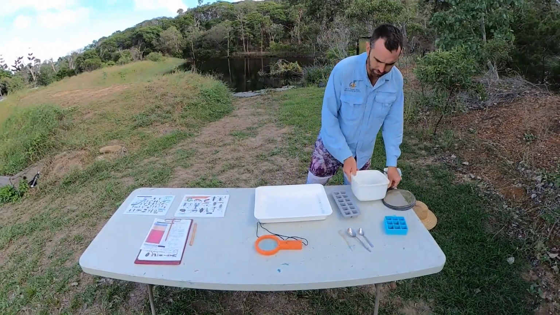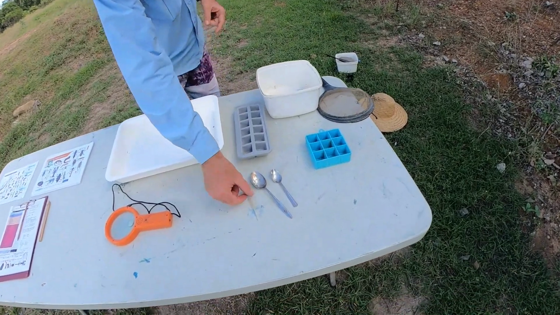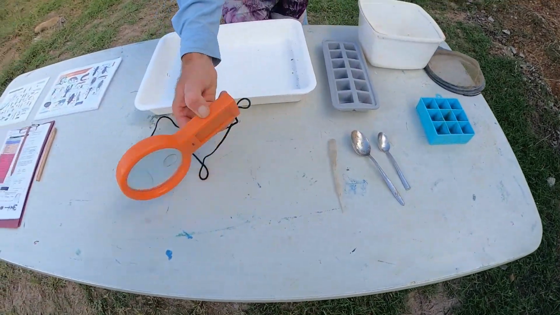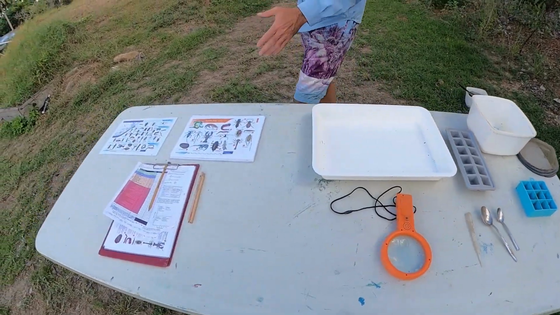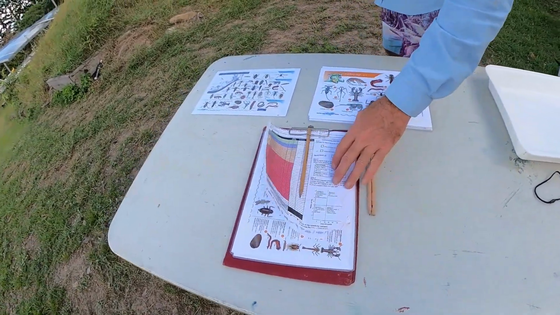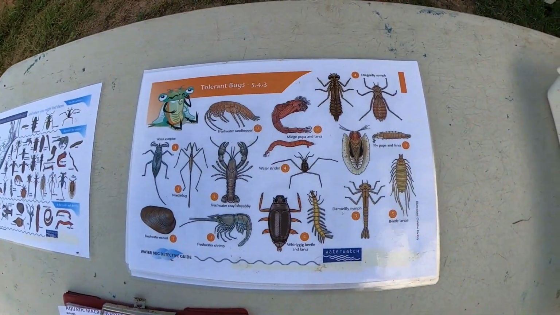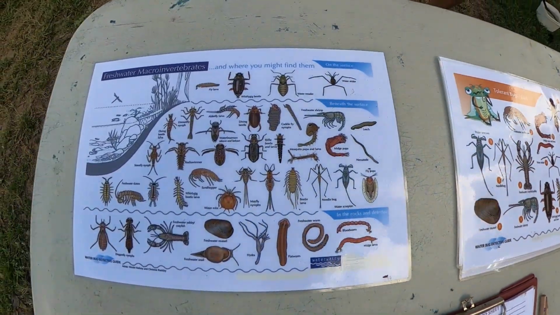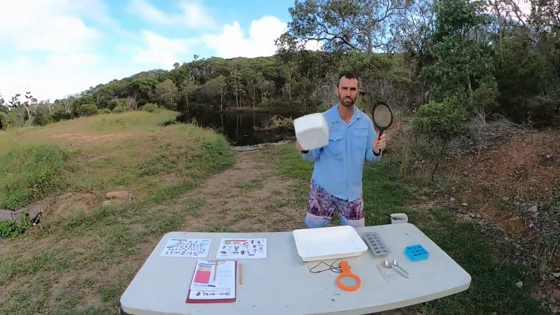Now, on the table you can see here we've got some ice cube trays. We've got some spoons. This is a pipette, a magnifying glass to help us see. We've got the data sheet and our dichotomous keys that we're going to work through to do this. So what we'll do is we'll head over, we'll collect some sample using this.